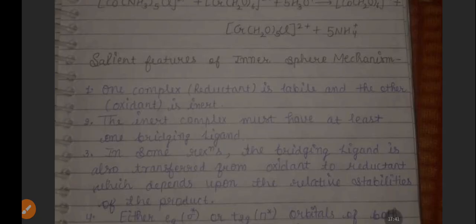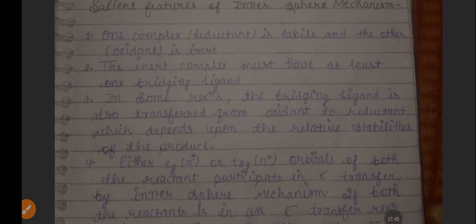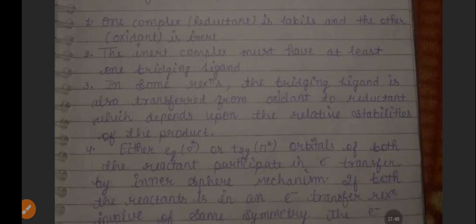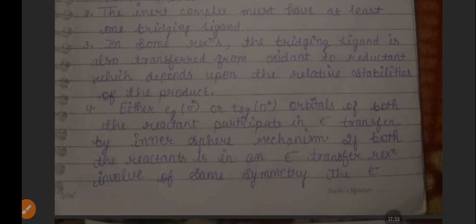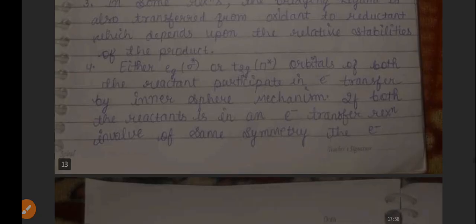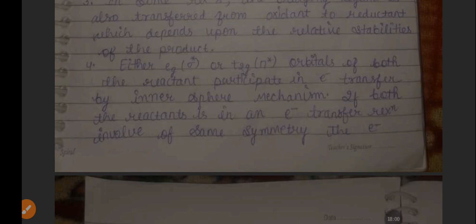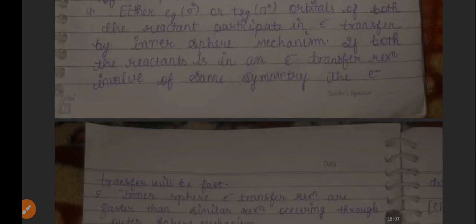Salient features of the inner sphere mechanism. One complex, the reductant, is labile and the other, the oxidant, is inert. The inert complex must have at least one bridging ligand. In some reactions, the bridging ligand is also transferred from oxidant to reductant, which depends upon the relative stability of the products. Either sigma star or t2g pi star orbitals of both the reactants participate in electron transfer by the inner sphere mechanism. If both the reactants in an electron transfer reaction are of the same symmetry, the electron transfer will be fast.